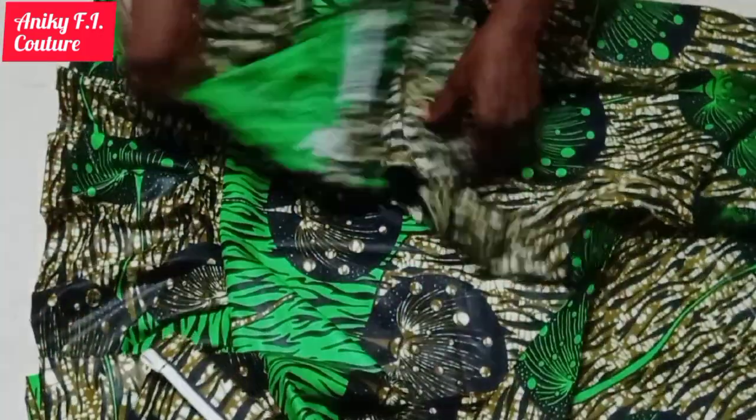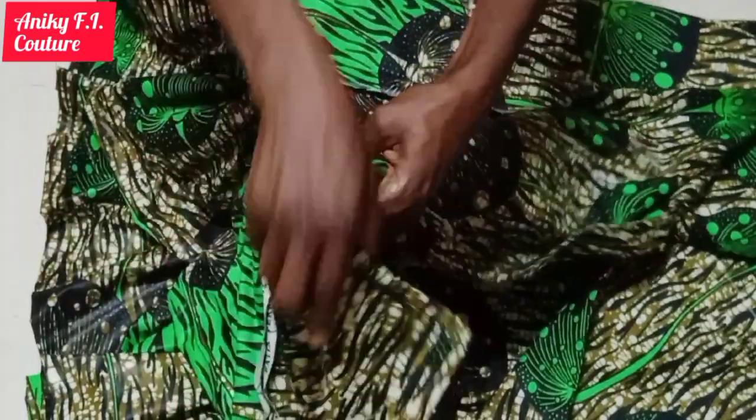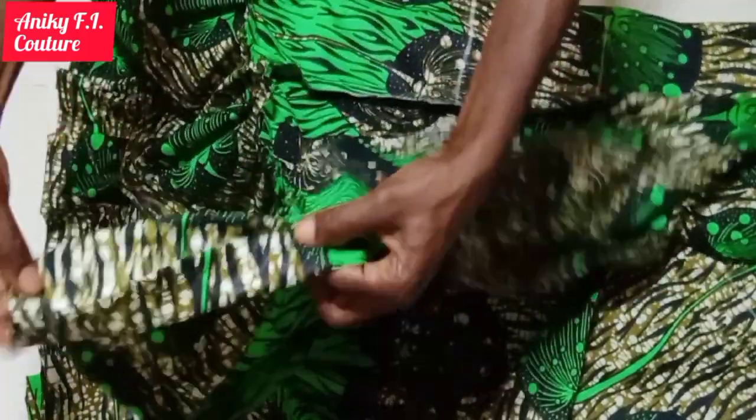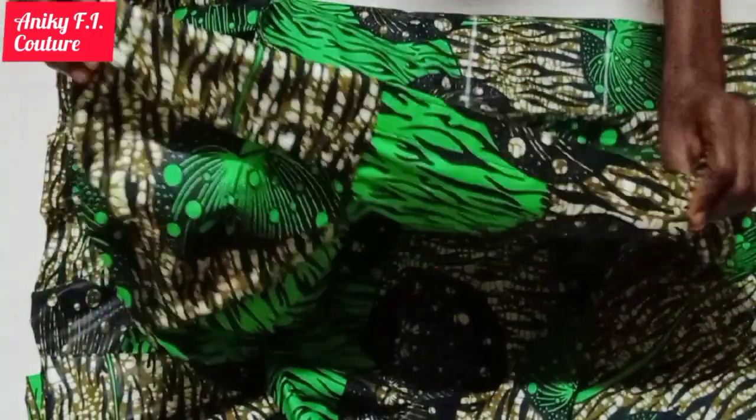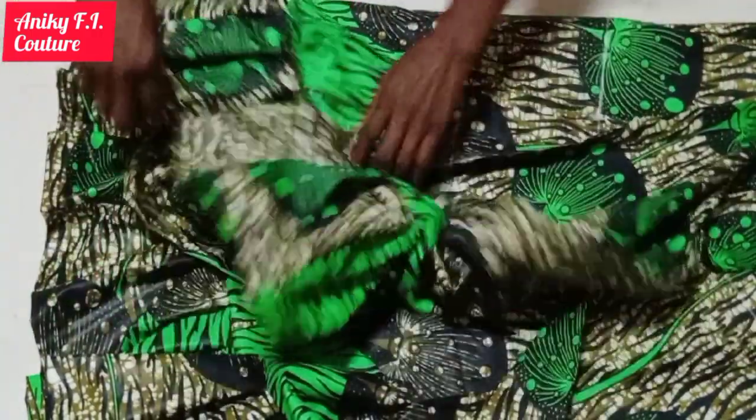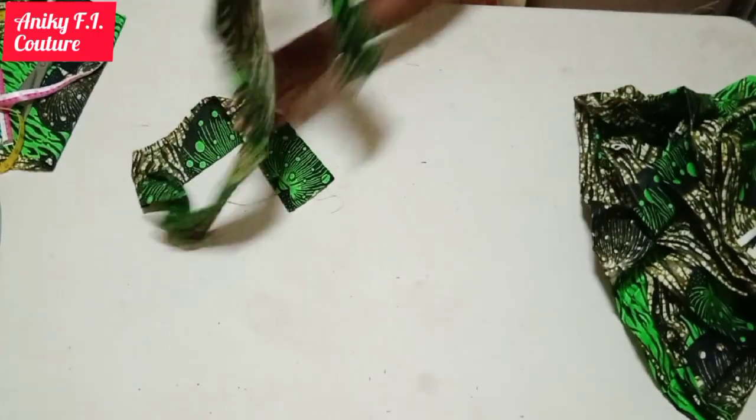I'll do the same thing on the second side of it. Just turn it like this and top stitch on it to make it look like this. Look how neat and beautiful it is. So let's continue. And here is my belt.